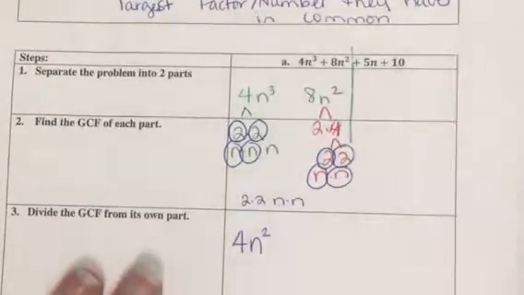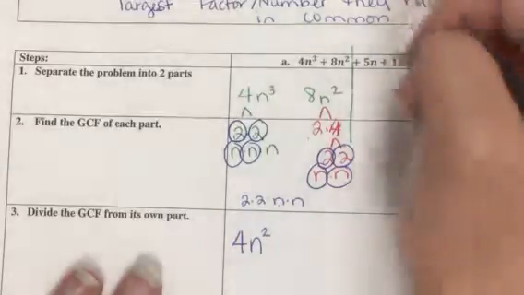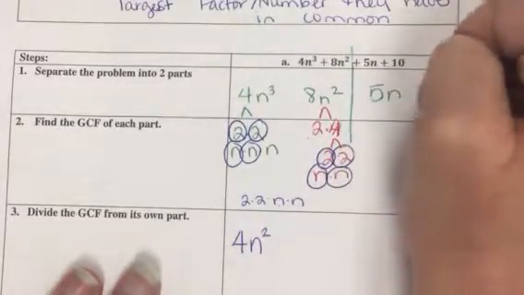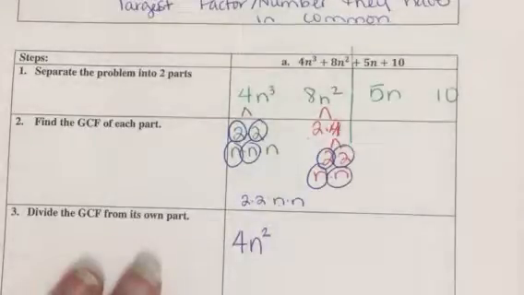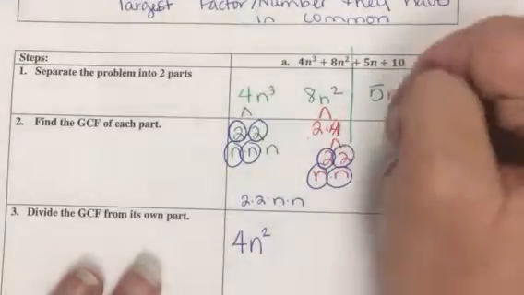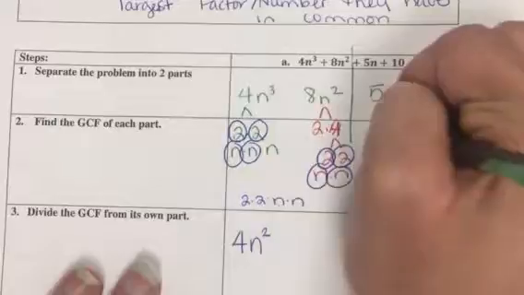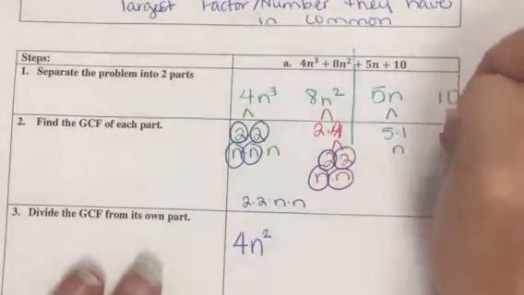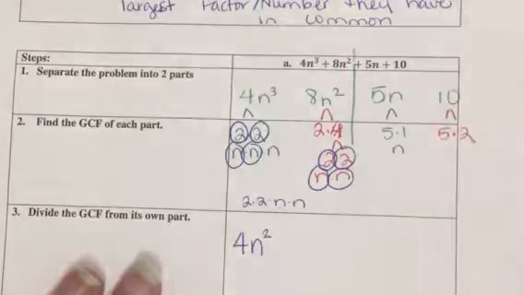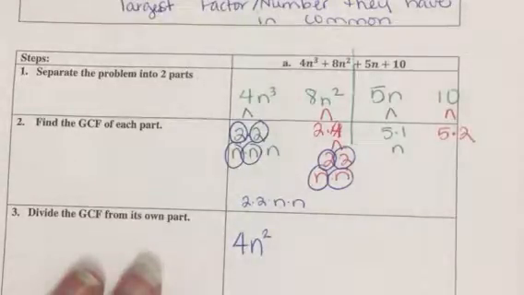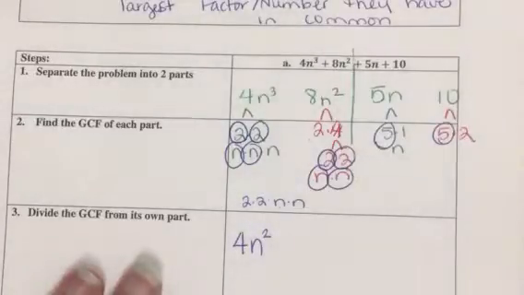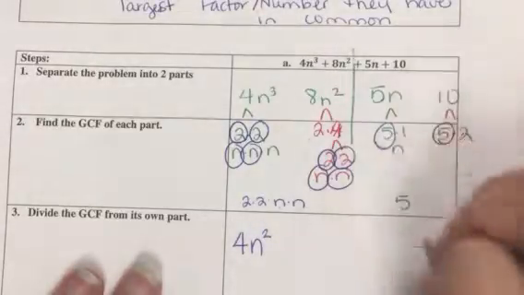Okay? All right, so let's go ahead and look at the other side now. We're going to break up that 5n and that positive 10. Well, 5 breaks up into 5 times 1 with 1n. 10 breaks up into 5 times 2. All right, so what do these two have in common? They both have 1 5, and that's it. So their GCF is a 5.